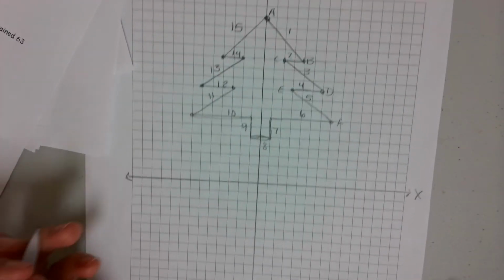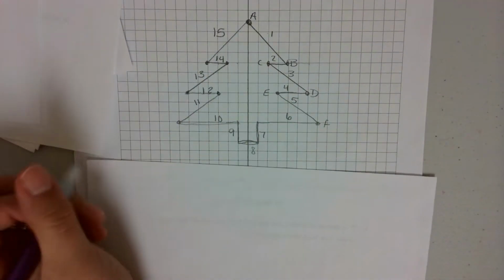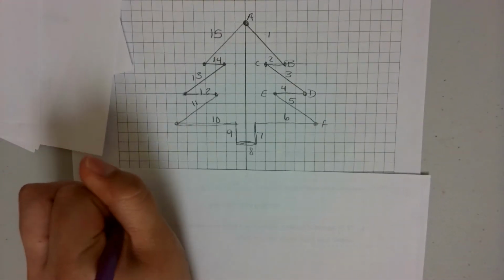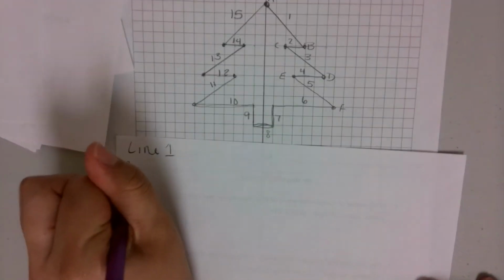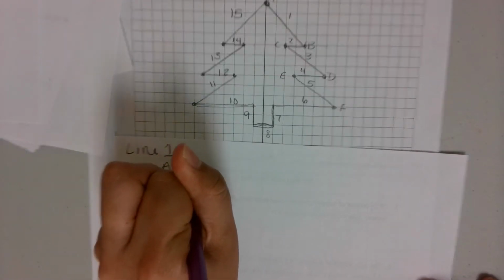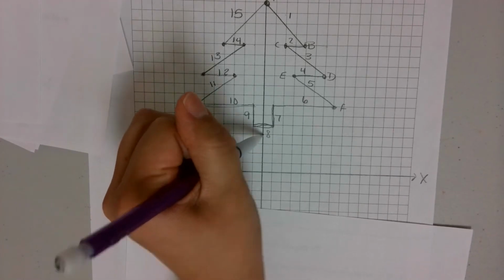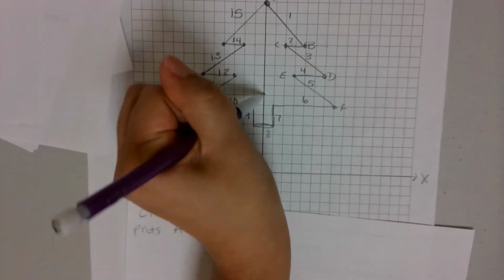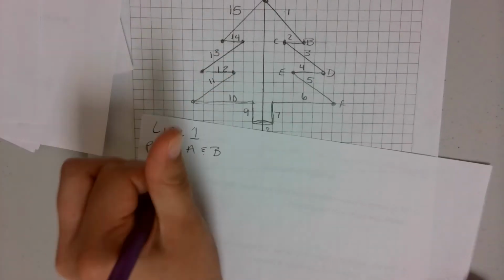So I'm going to do an example right here. So I'm going to do line 1. And so we're going to do the points A and B. Point A is at 0, 17.